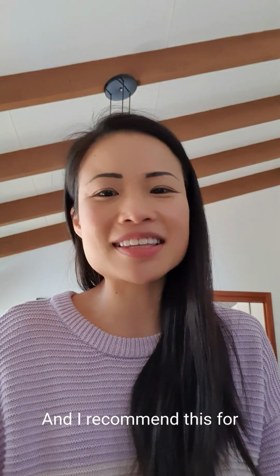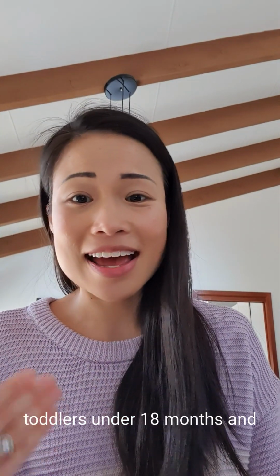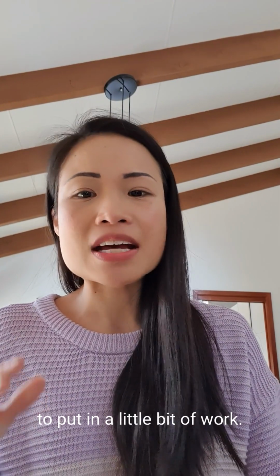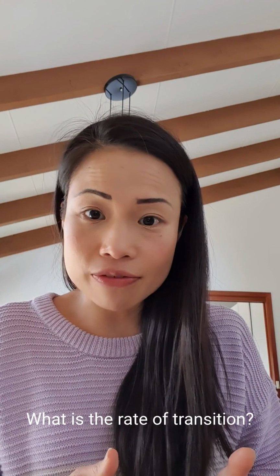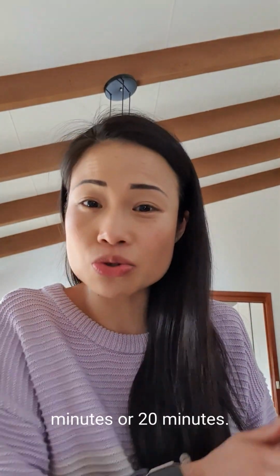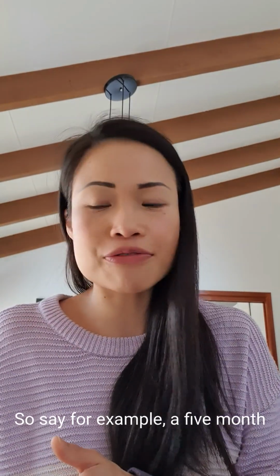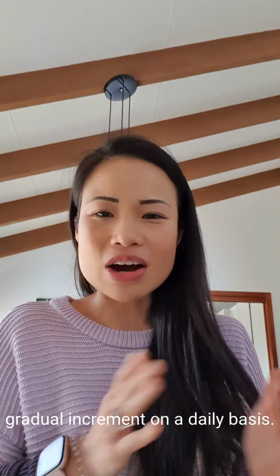And I recommend this for toddlers under 18 months and definitely for babies as well. So this is where you need to put in a little bit of work. So firstly, you need to calculate what is the rate of transition, how gradual you want it to be, 10 minutes every day, 15 minutes or 20 minutes. Usually the younger the babies, the smaller. So say, for example, a 5-month-old baby, you'll do a 10-minute gradual increment on a daily basis.